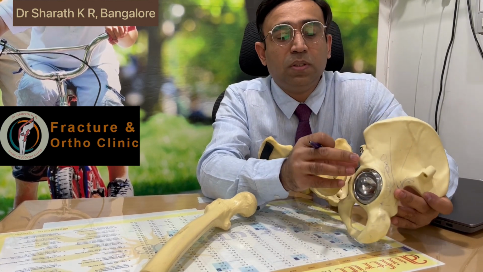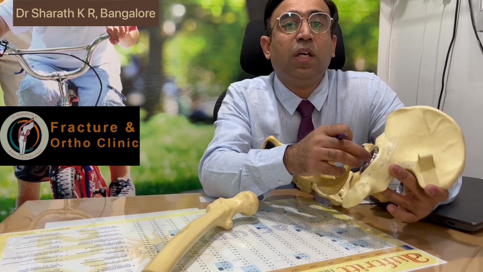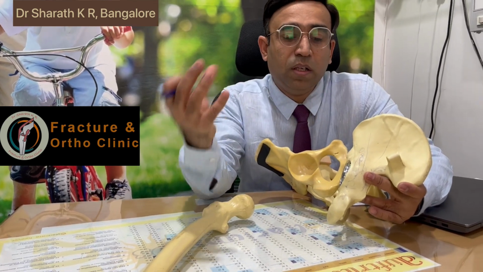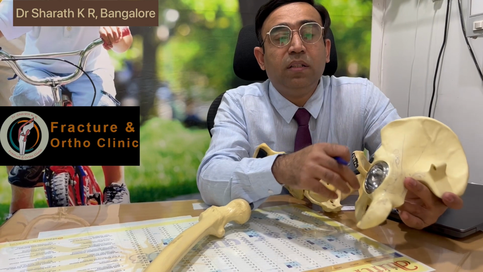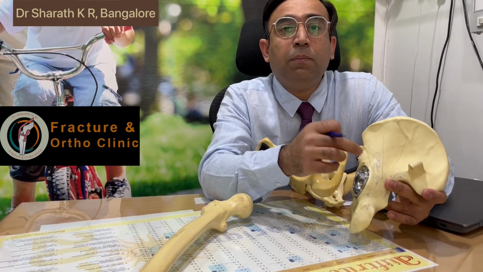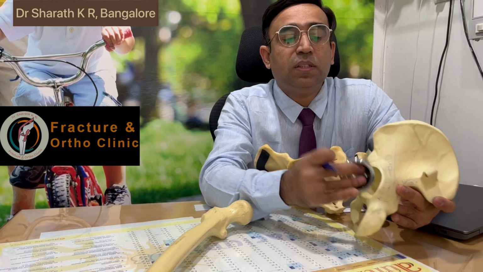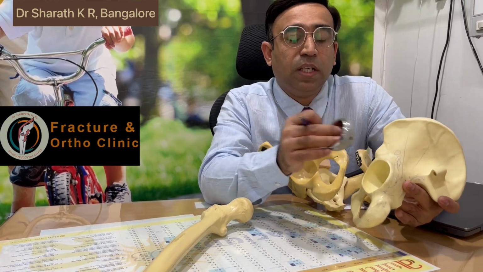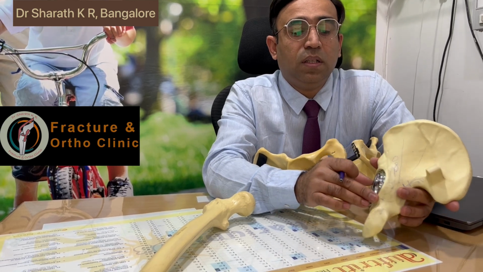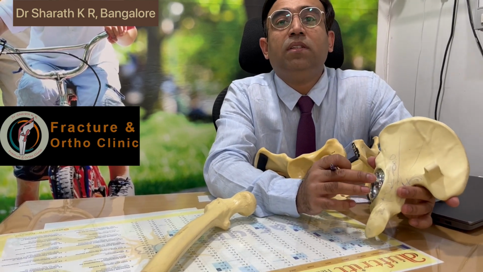Sometimes if there is loss of this, we will put bone graft, meaning we take bone from the bone bank and fix it, recreate this socket with the plate and screws, and then we put this acetabulum shell. Meaning this socket might not have its shape.